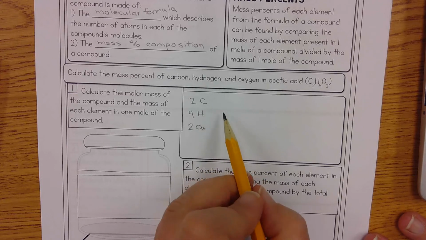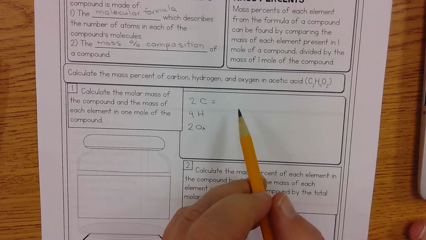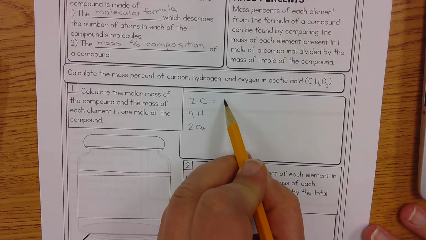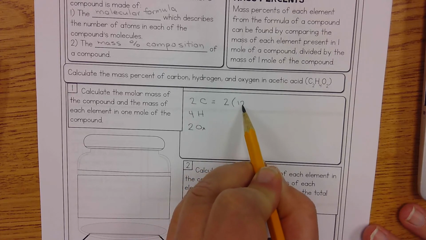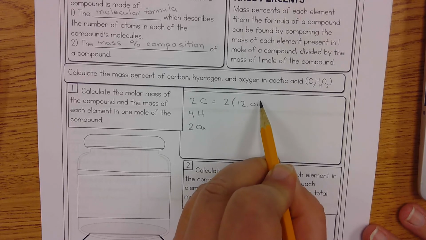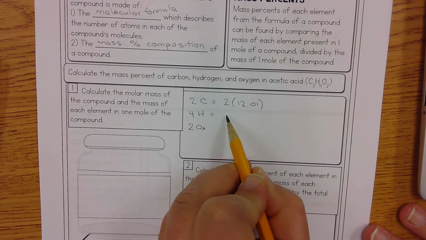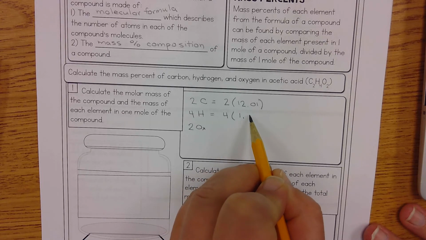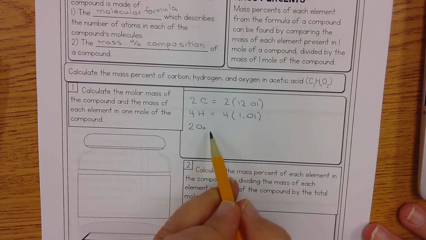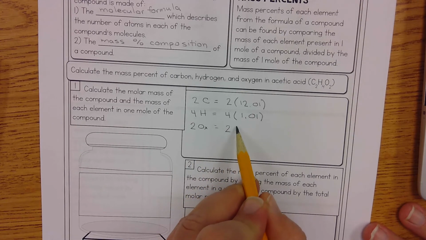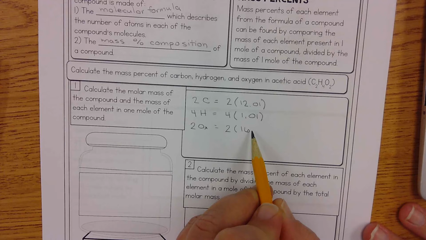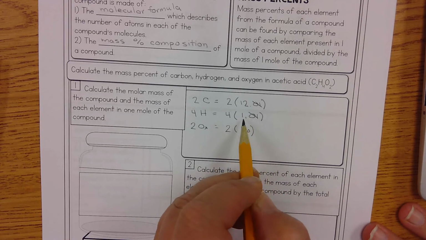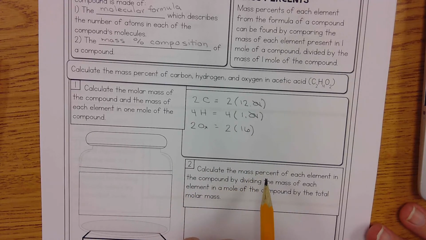So if we look at the periodic table, the mass of a mole of carbon is 12.01. So we're going to do 2, because there's 2 of them, times 12.01. And then for hydrogen, there are 4 of them. And you look on the periodic table, it's 1.01. And then for oxygen, which there are 2 of them, it's basically 16. And really, if you wanted to, for ease of math, let's just round them up to whole numbers.